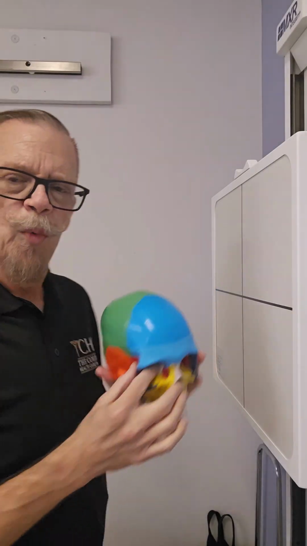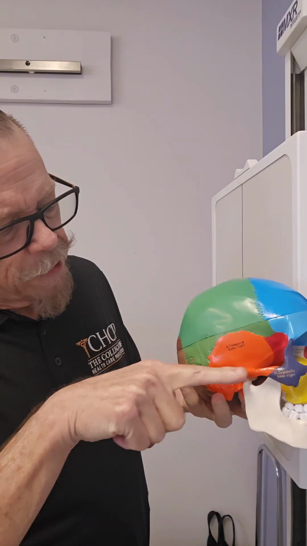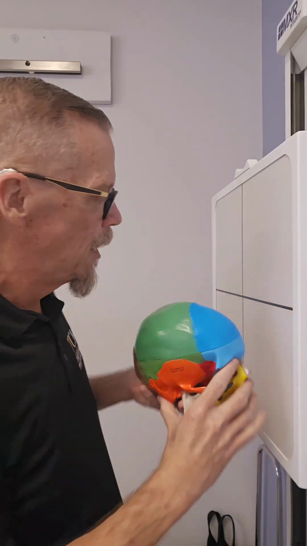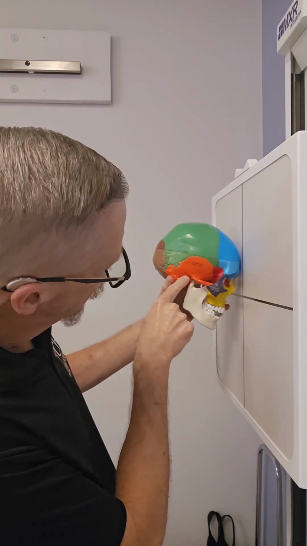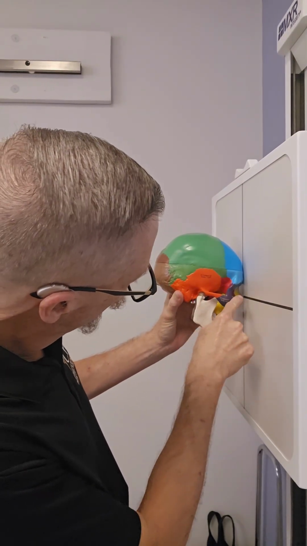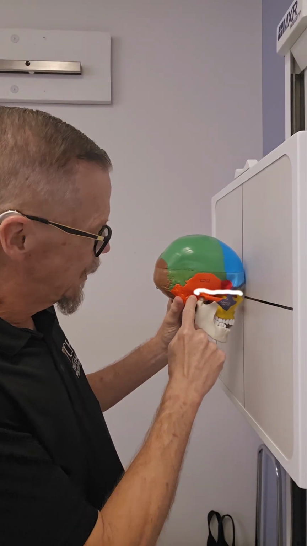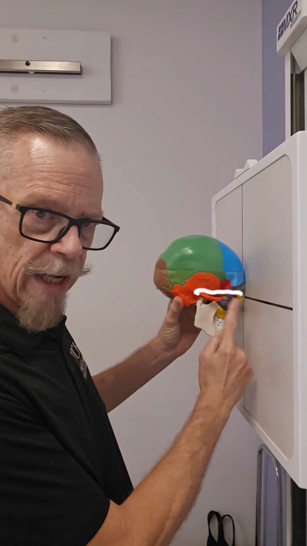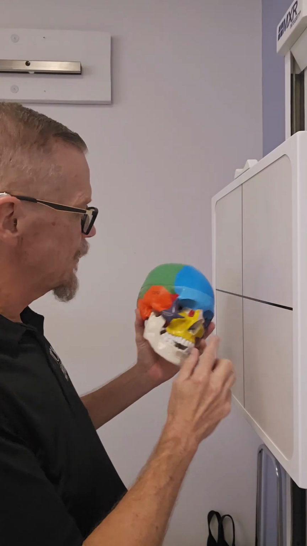When we talk about the OML, the orbital meatal line, that's basically a line from the mid-orbit to the EAM. So if that was perpendicular, it's a little hard to tell with this, but right about there. I'm going to try to show a little line. Look at this little line right here. See how that's perpendicular? So that's the OML.